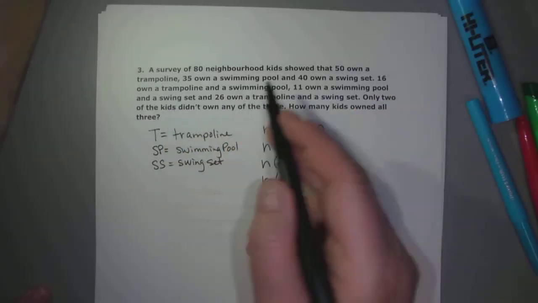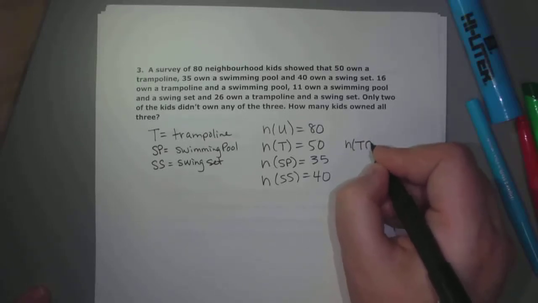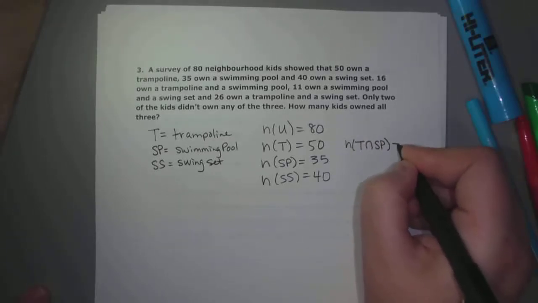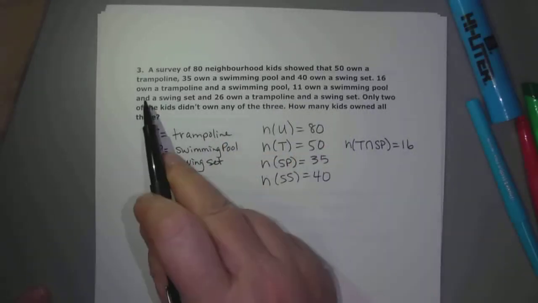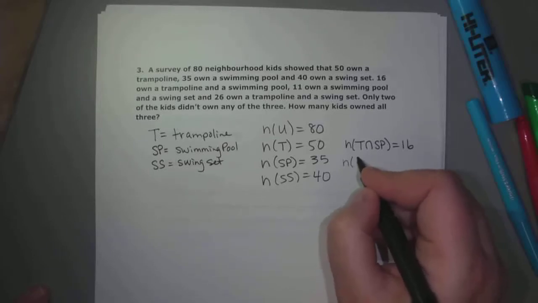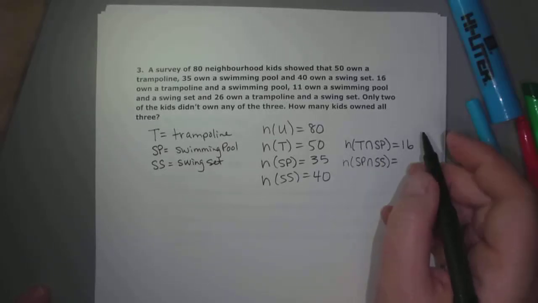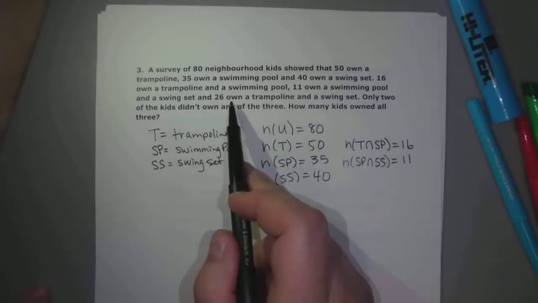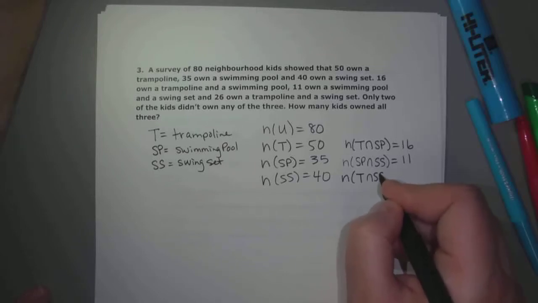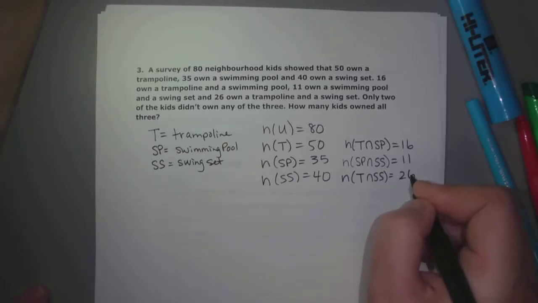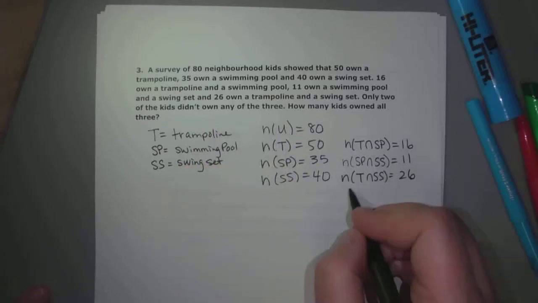16 own a trampoline and a swimming pool. Trampoline and swimming pool, 16. 11 own a swimming pool and a swing set. That was 11. 26 a trampoline and a swing set. Only 2 of the kids didn't own any of the 3.